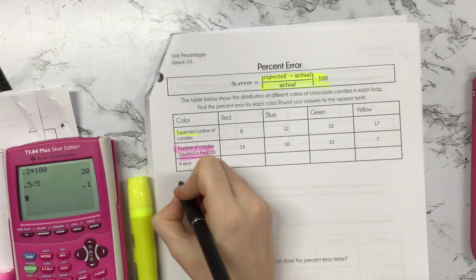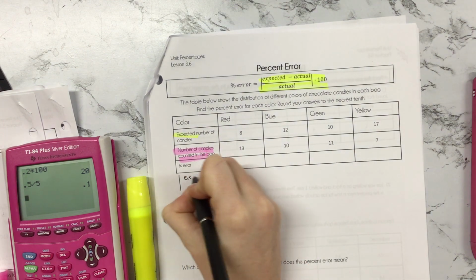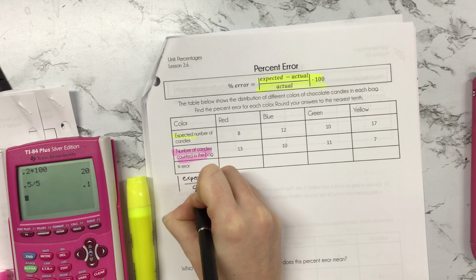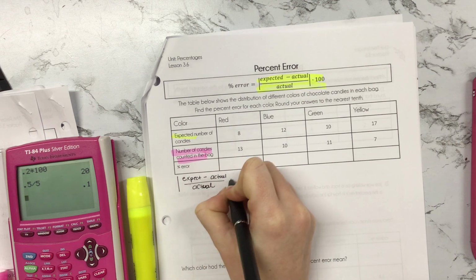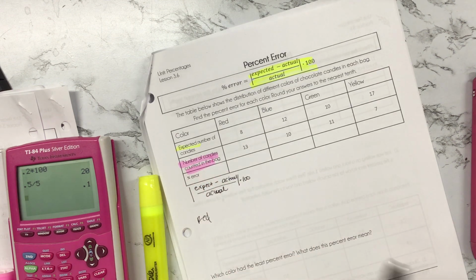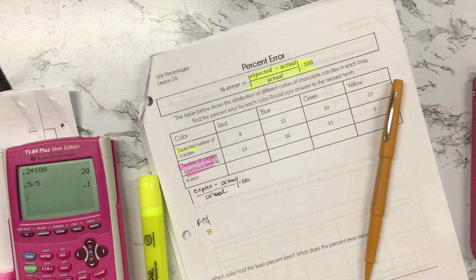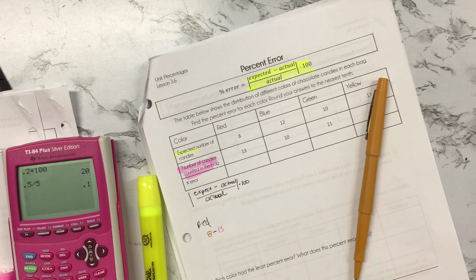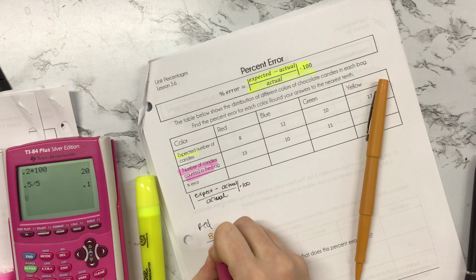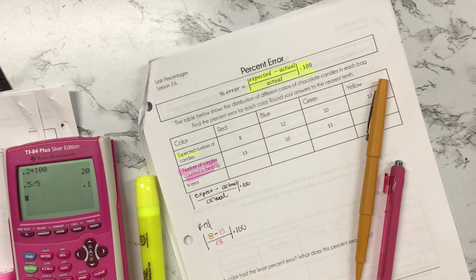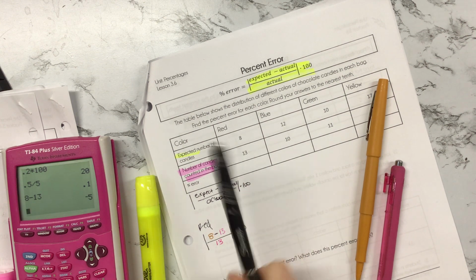So our formula is the absolute value of the expected minus the actual divided by actual times 100. Okay, so for red, what we expected was 8 minus how many they actually found was 13 divided by the actual of 13. The absolute value of that times 100. 8 minus 13 is -5.